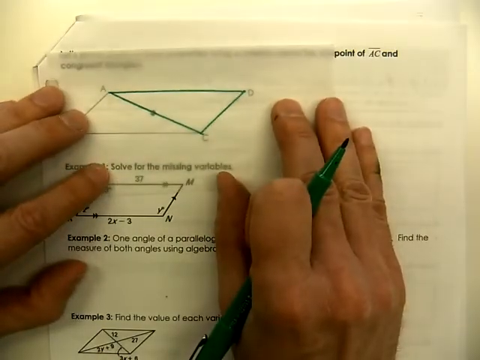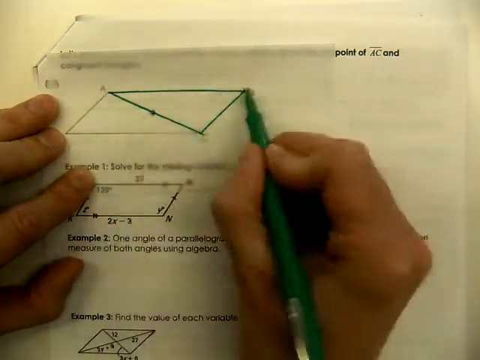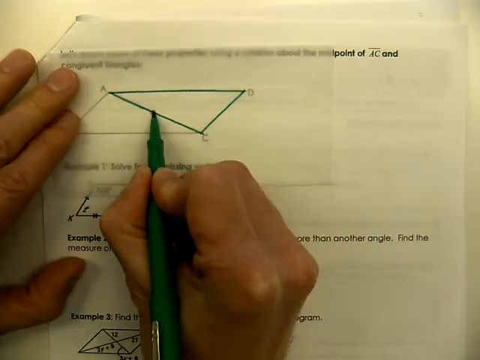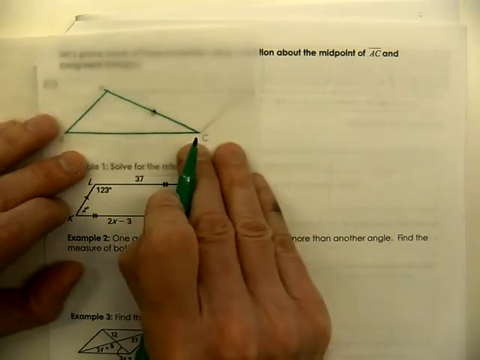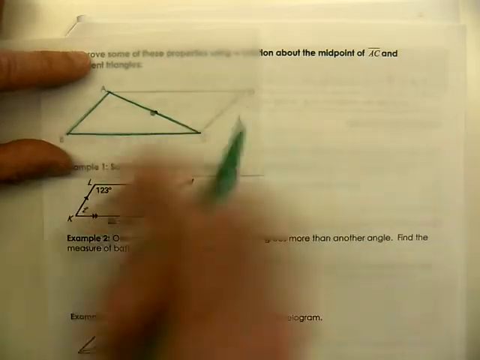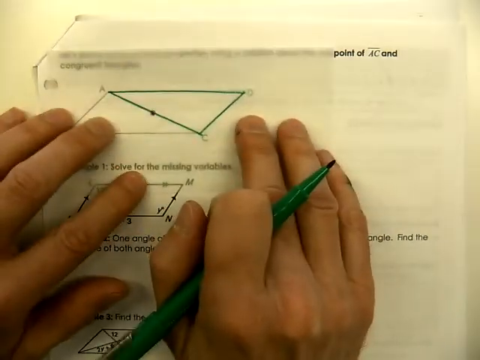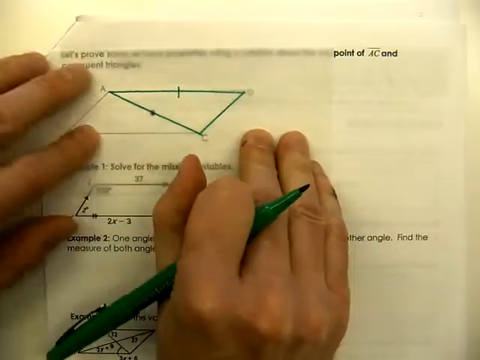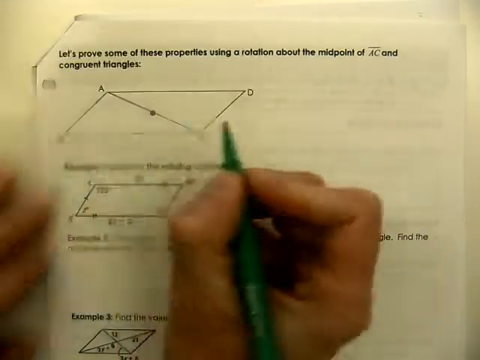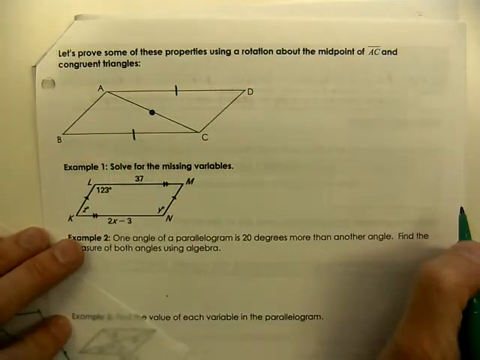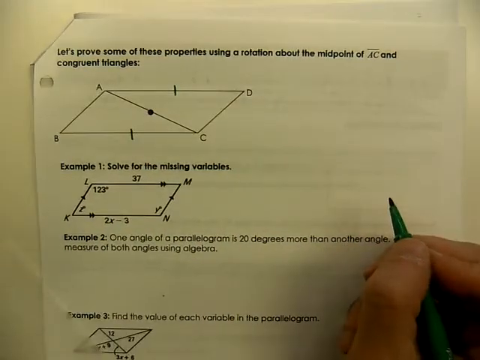Well, here, let's do a rotation. And we're going to rotate it right about the midpoint. So again, if we drew another diagonal here, that would be the midpoint. So we're going to rotate this triangle. And guess what? It's the same size and shape. It maps onto itself like this. So what that means is the top length, which we found here, must in fact be the same size as the bottom length. So that's how we can see that, yeah, we do have opposite sides that are congruent.